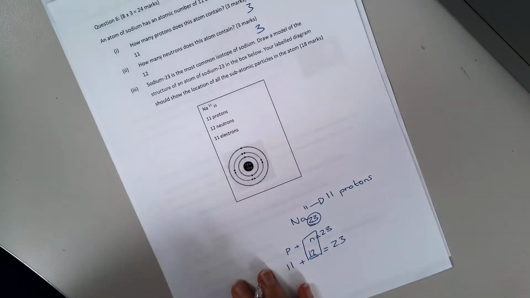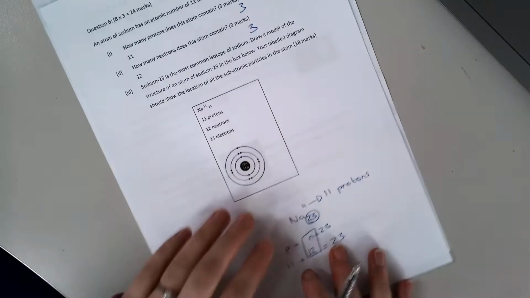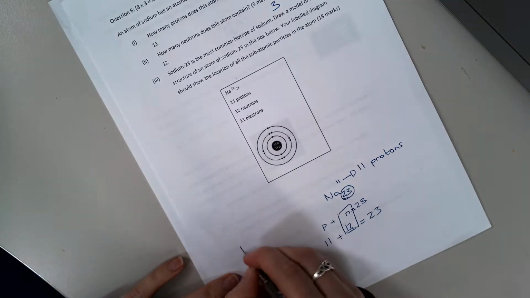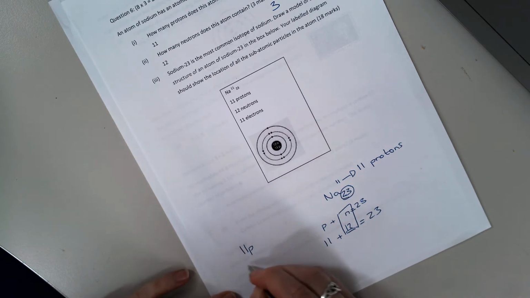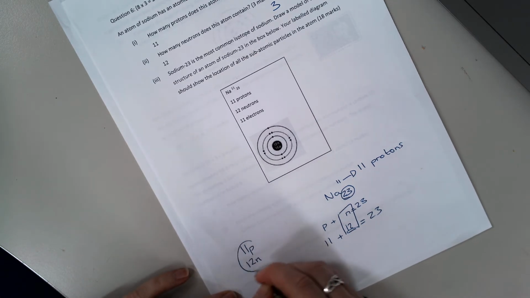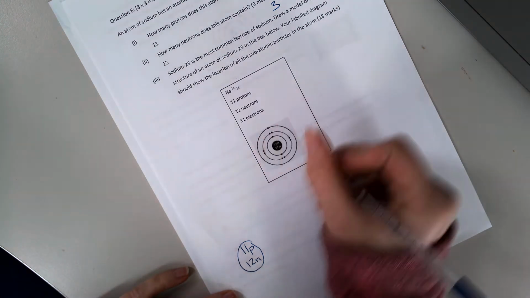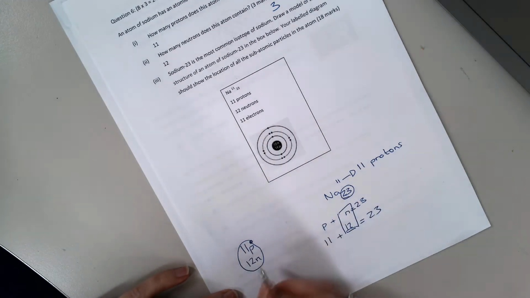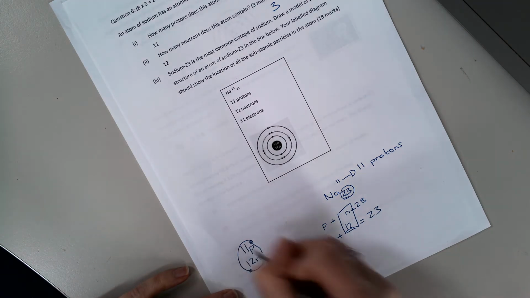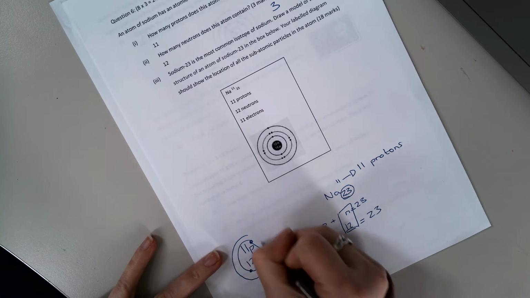Next you're asked to draw a model of the structure of the atom. So I put my 11 protons for 3 marks and my 12 neutrons inside the nucleus of the circle. My first electrons, so that's 3, 6, and inside is 9. 3 further marks for 2 electrons.